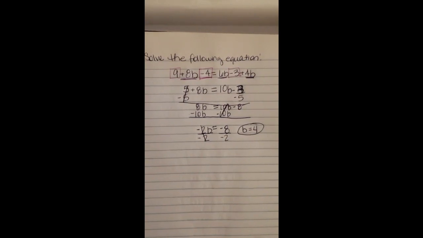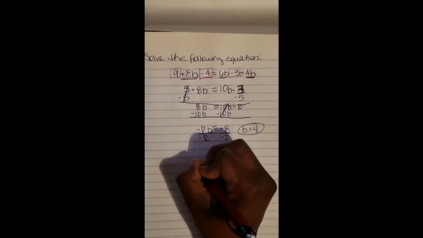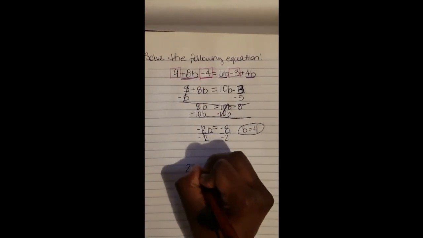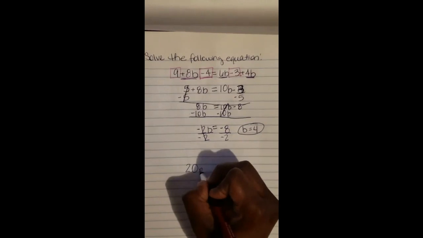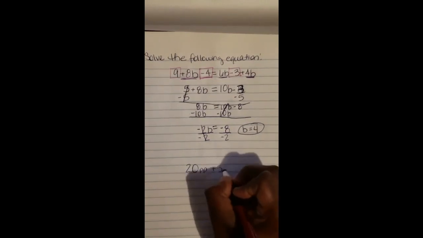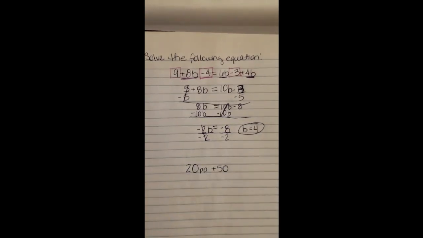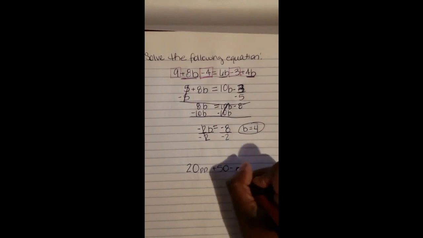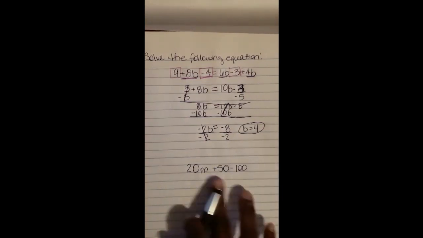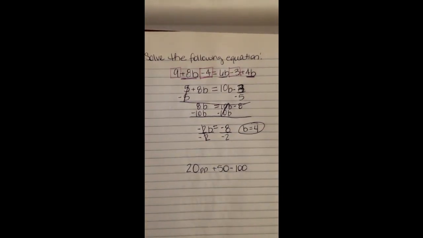The question says the caterer charges a setup fee of $50 plus $20 per person. So I know I have my $20 per person plus a $50 setup fee. We also know that the customer has a coupon for $100 off, which means we are subtracting 100 from whatever this total is.